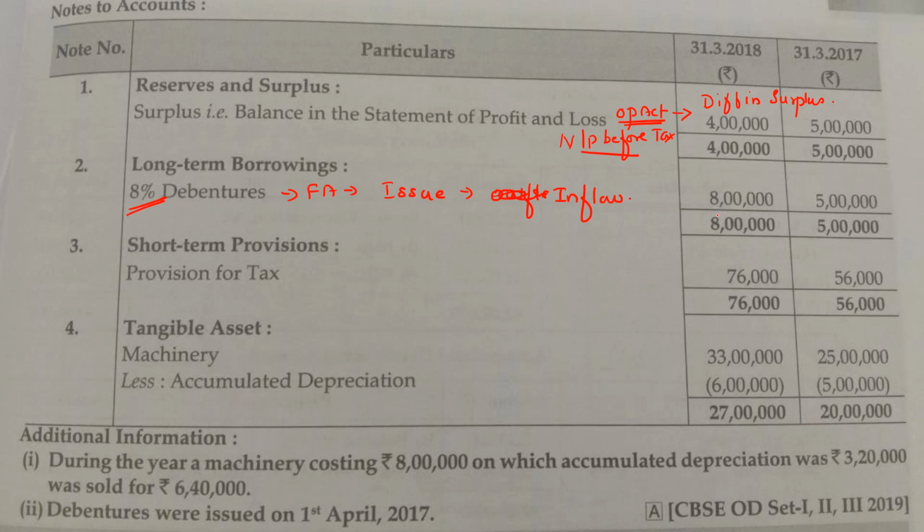If it was at the end of the year, then they were not eligible and you would take 8% on 5 lakh. But looking at the additional information here, debentures were issued on 1st April 2017, which means at the beginning of the year this 3 lakh of debentures was issued. So totally, you will be calculating the interest on debentures at the rate of 8% on 8 lakh. Now, this being a part of the financing activity, the interest to be paid would be an outflow under financing activity.